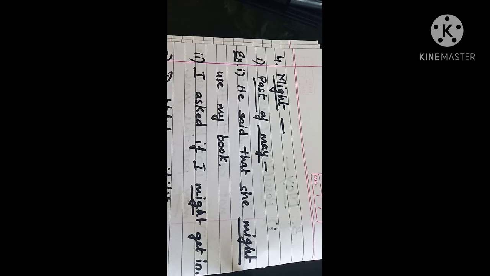For example, he said that she might use my book. This is the sense of permission. I asked if I might get in. It is also a sense of permission in past. So it is past of may. Another use of might, which is most important, is while expressing a doubtful possibility.